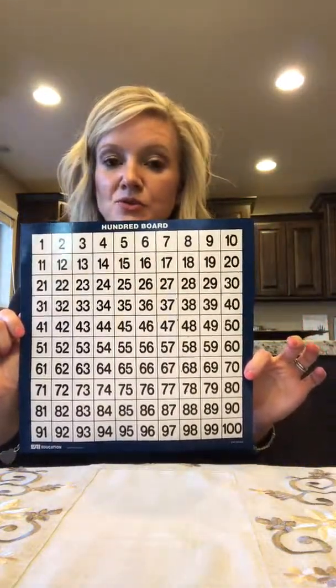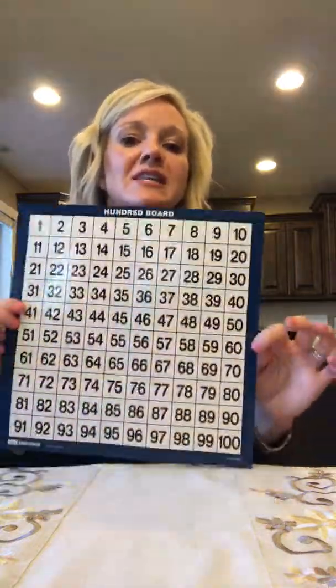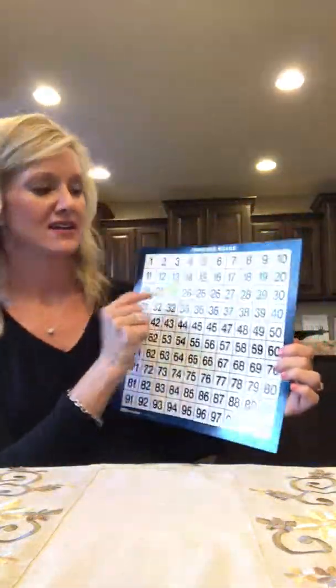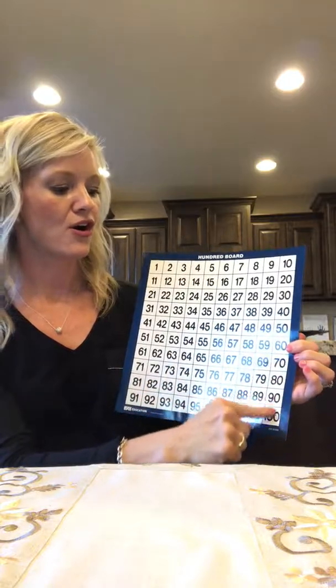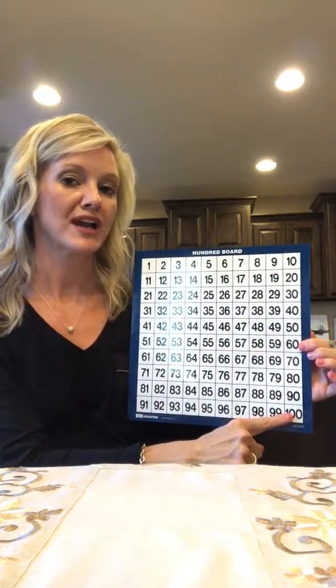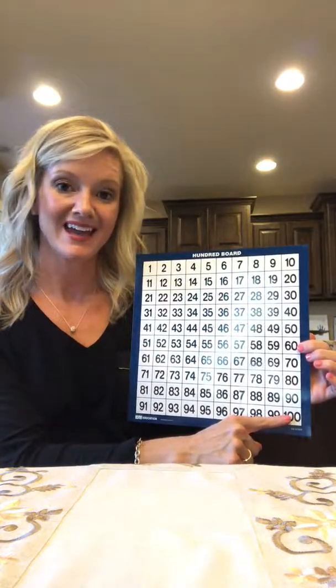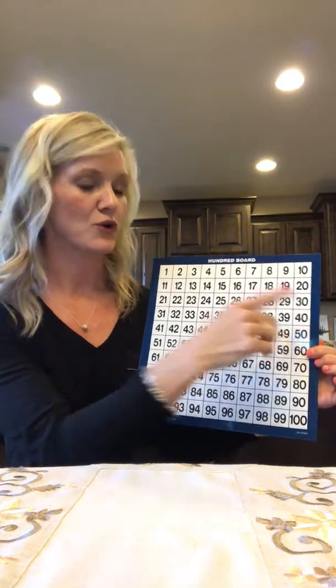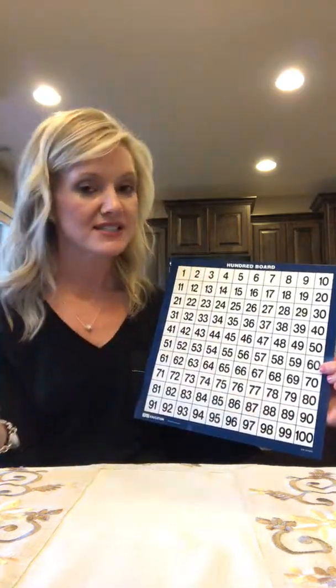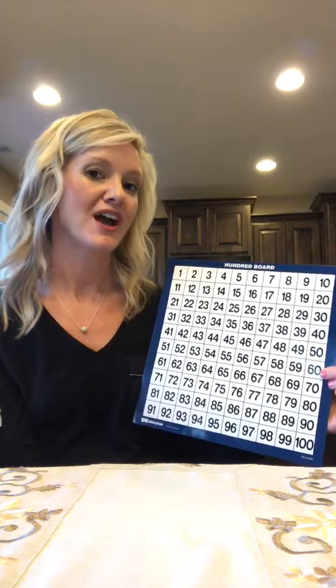Another thing that was really good using this is counting by 10. Right here you have all the numbers that you would say if you were counting by 10 on the decade. So 10, 20, 30, 40 to 100. That's the standard way that you would count to 100.